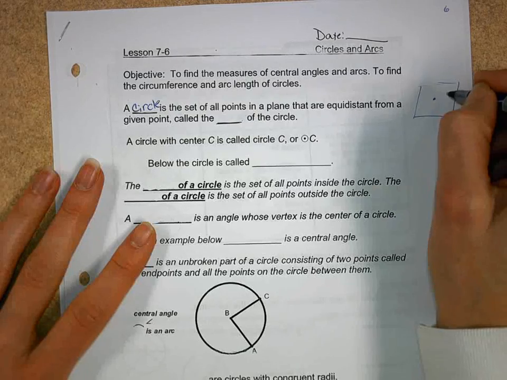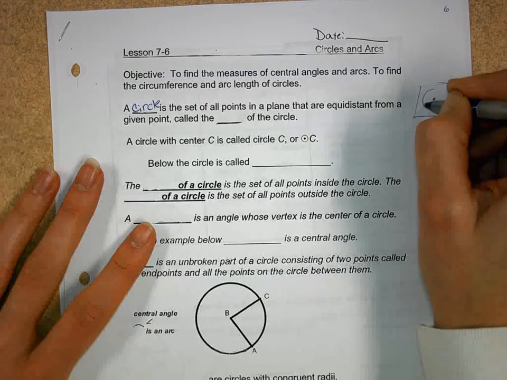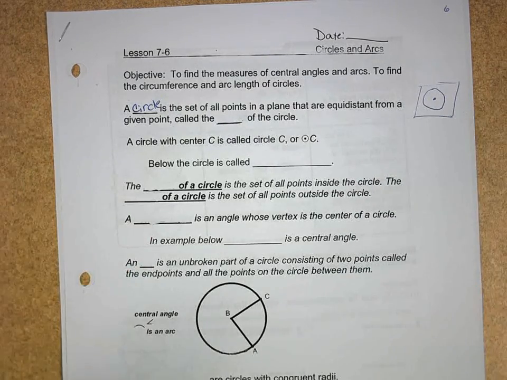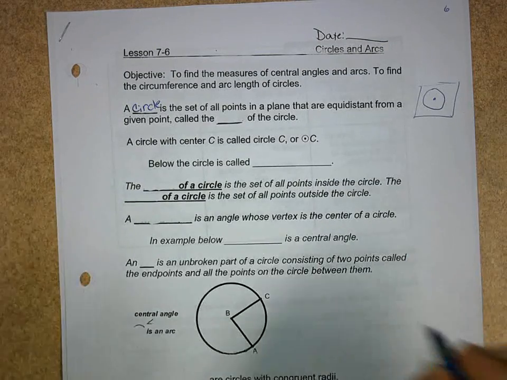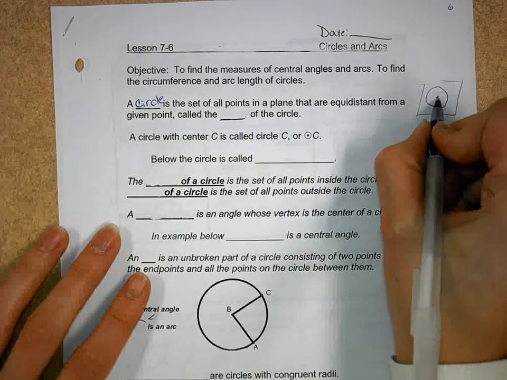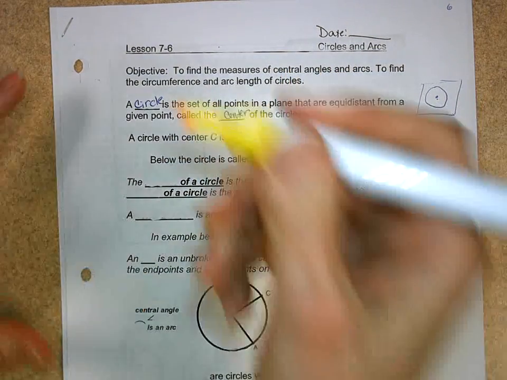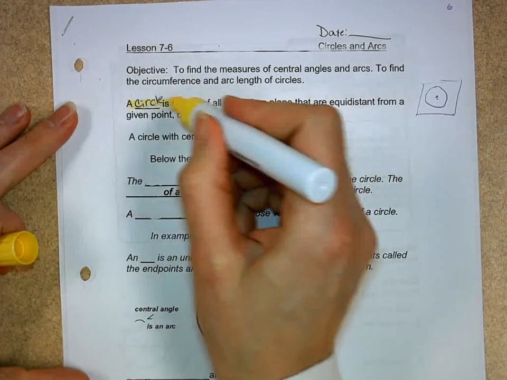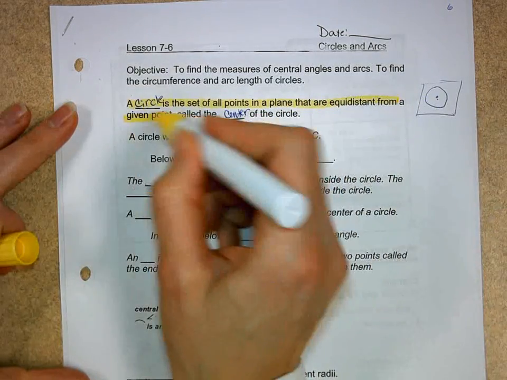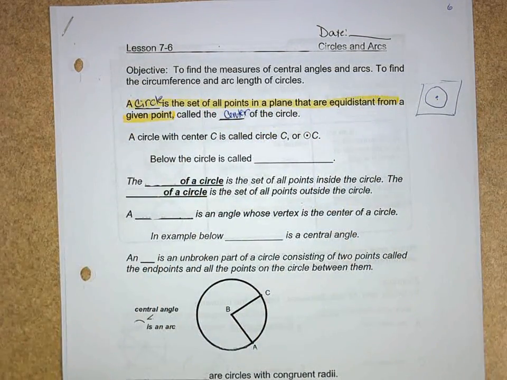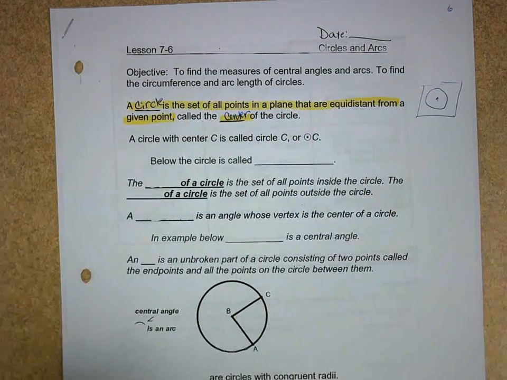I want all the points in the plane the same distance away. Well, what shape would that have to be? A circle, exactly. What do we call that point smack dab in the middle? That's right, the center. And you might think that's a silly definition, but it's just an easy definition for us to get down. I want to make sure that you guys all have that memorized.